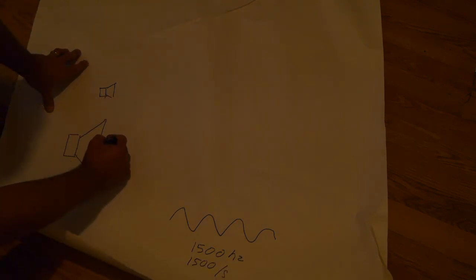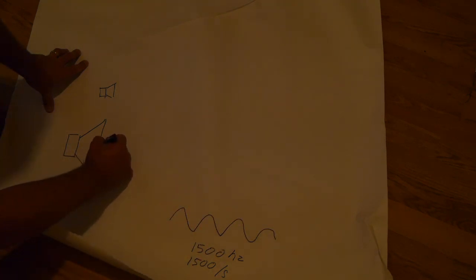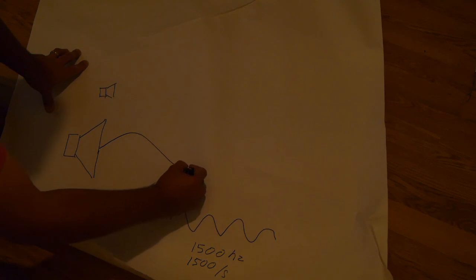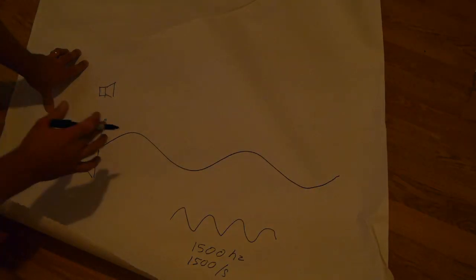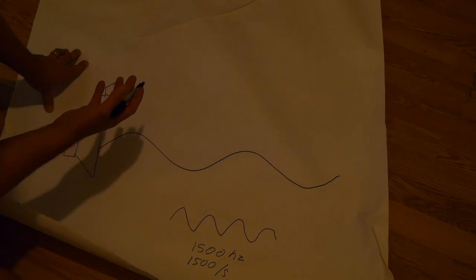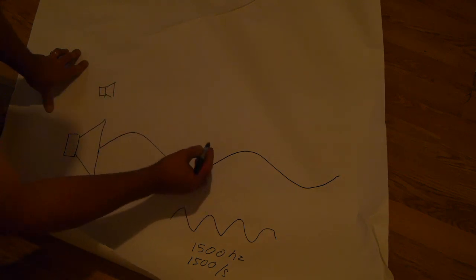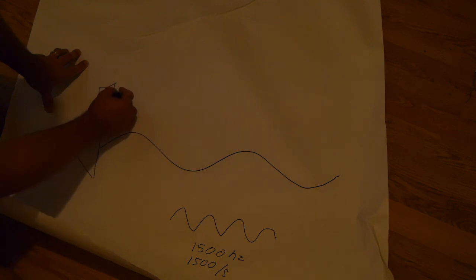So that's happening. I'm going to spread it out a little longer to make it more visible. That's happening out of the woofer, 1,500 times a second. And out of the tweeter, you also have that happening. But what if they're not in phase, if they're not going up and down at the same time? You may have this.